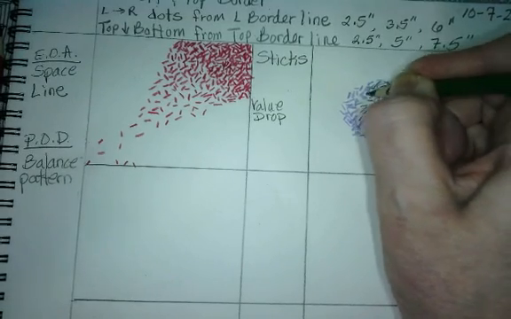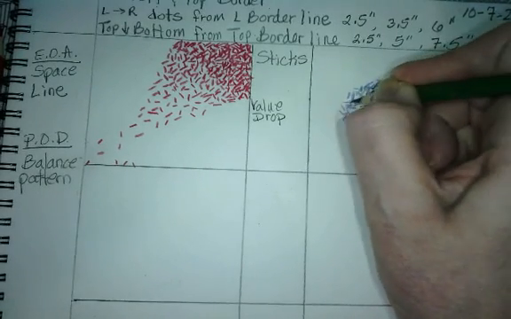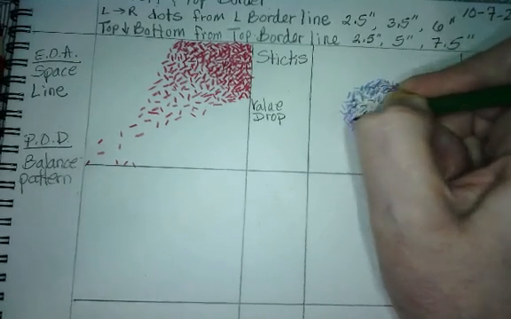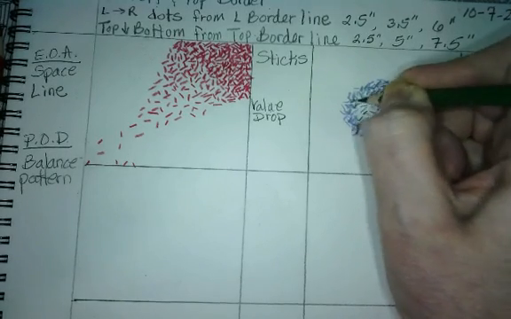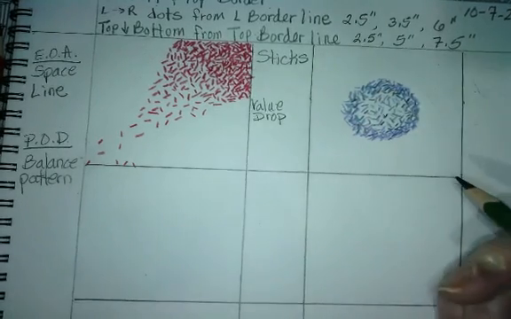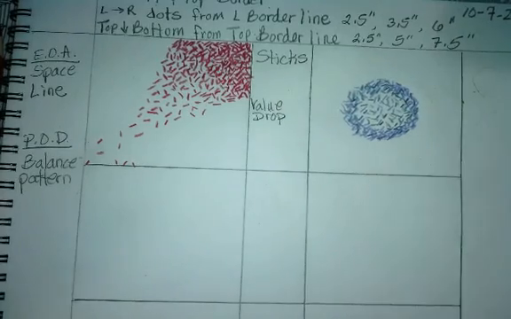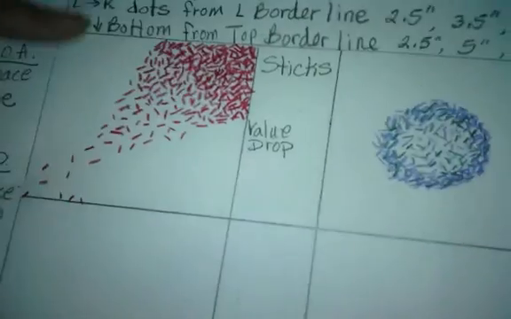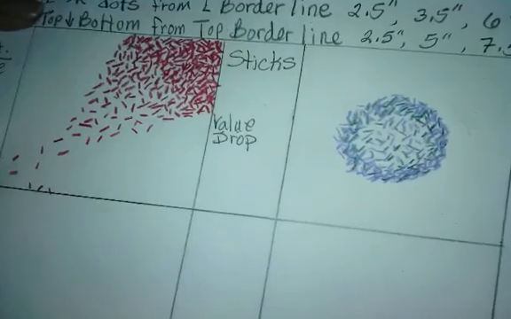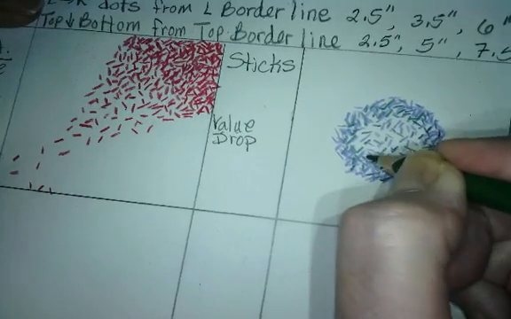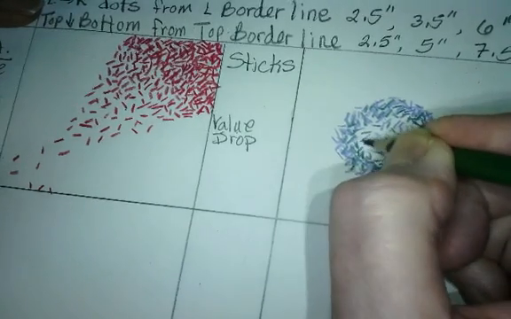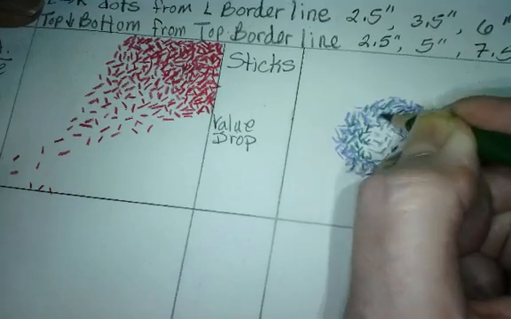You wouldn't want to necessarily go with the contrasting colors that are opposite on the color wheel. Now I could have gone with violet and red because red and blue make purple, and lavender is a shade of purple.